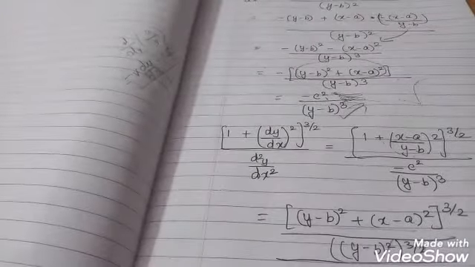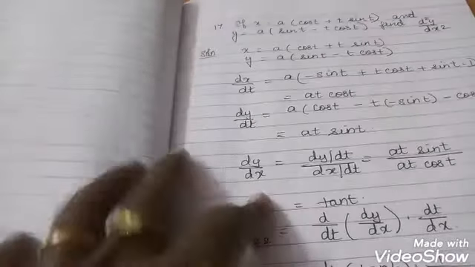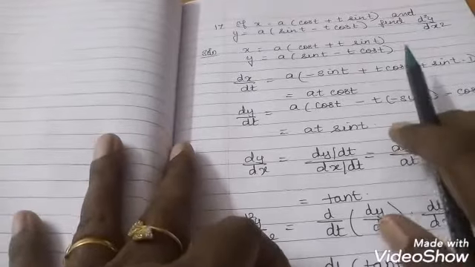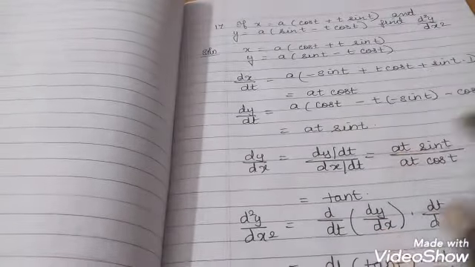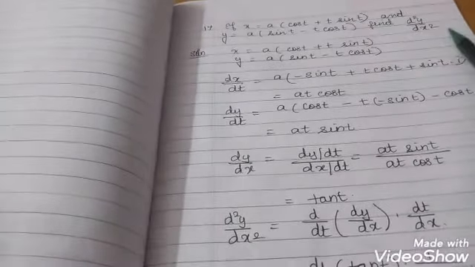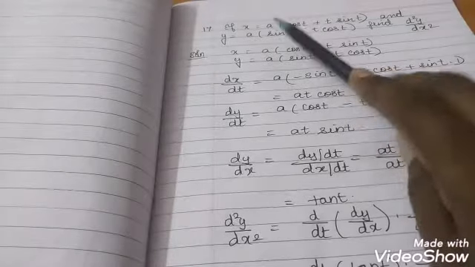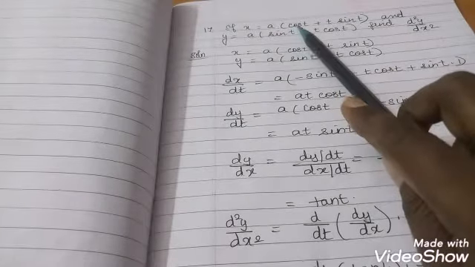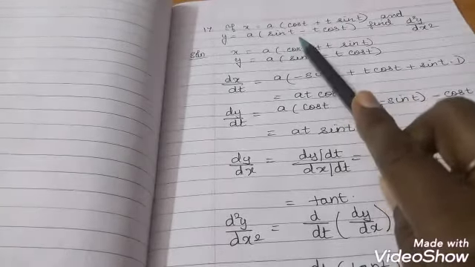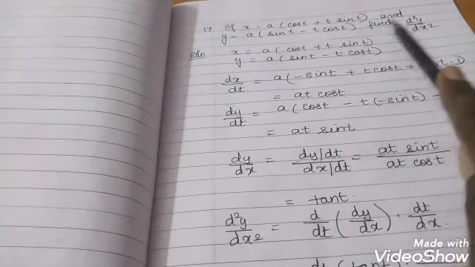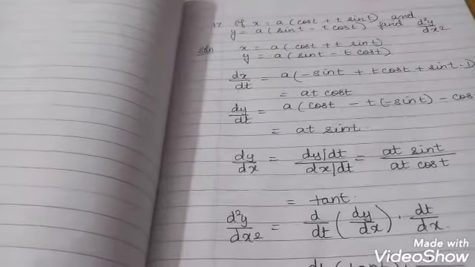Got it? The 17th question, another important question here. So we have done parametric differentiation only with first order. For first order we have seen. We have not seen for second order here. This is one question we'll be seeing in your textbook with second order here. So what's the question given here? x is equal to a into cos t plus t sin t and y is equal to a into sin t minus t cos t. Find d squared y by dx squared. That's our question.